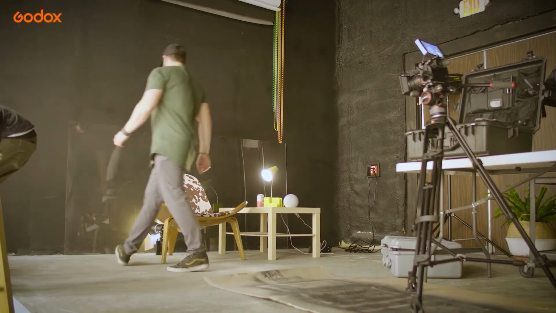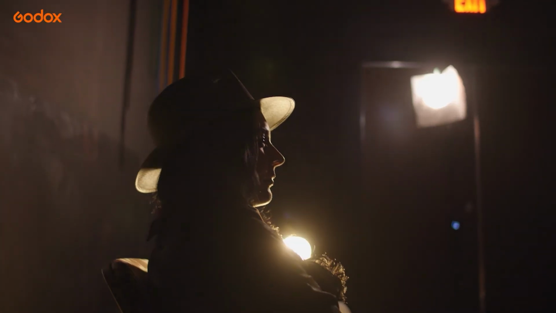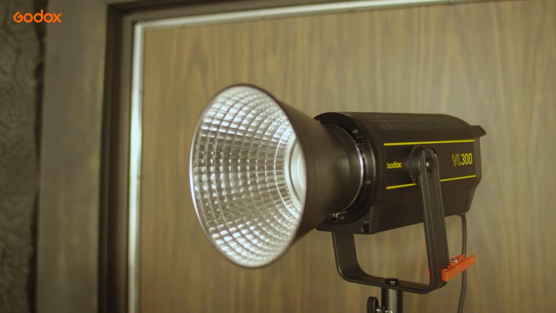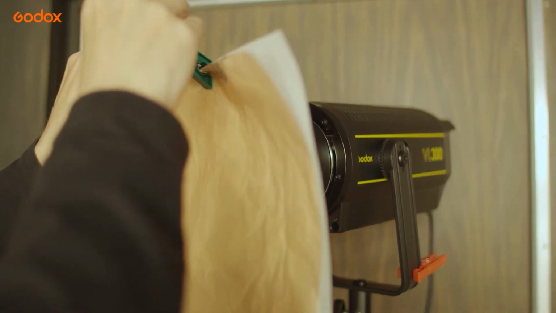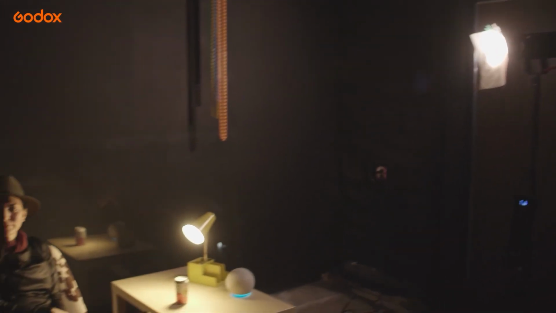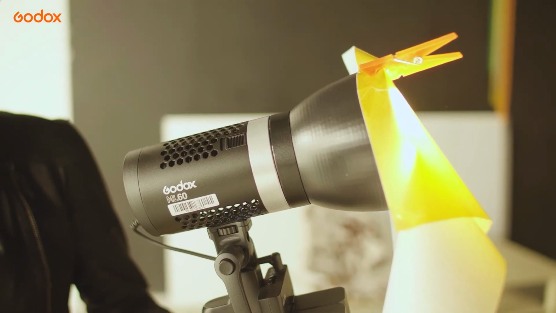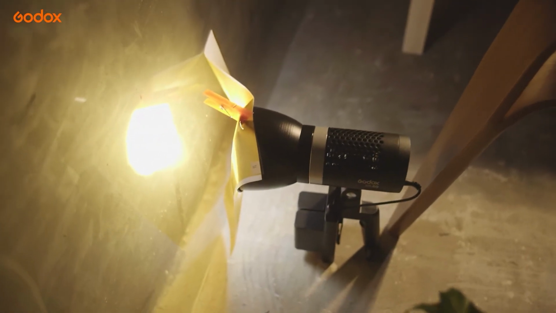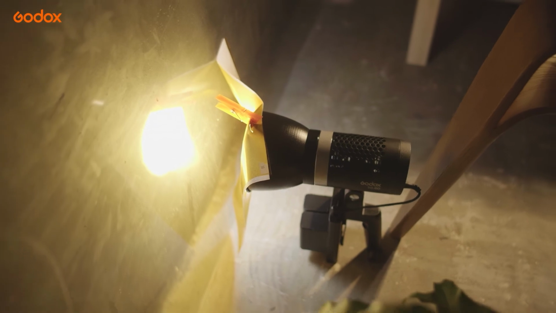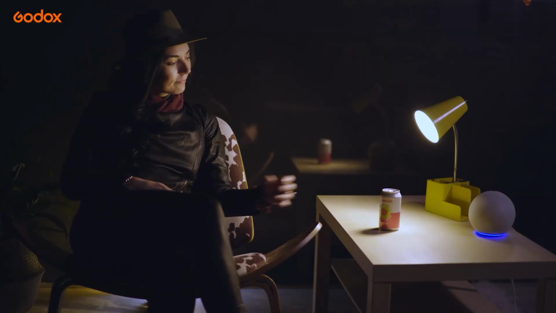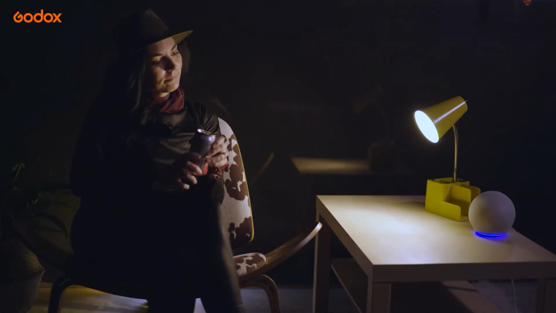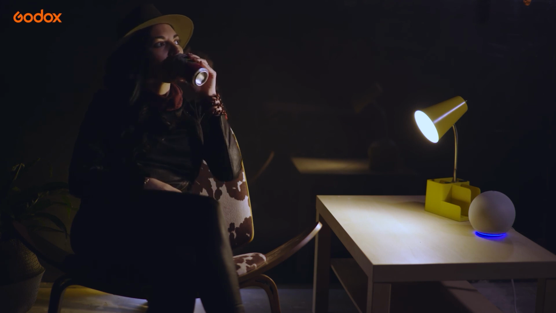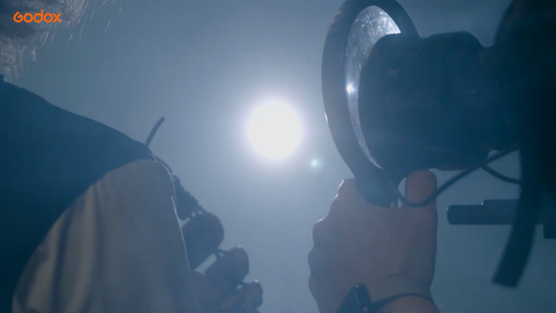To help slightly enhance our scene, we've added a VL300 with an orange gel, also referred to as CTO, along with a frost gel to help soften the light. We also placed a battery-powered Godox ML60 with a CTO and frost gel within the scene. We placed this on the ground behind our subject to help pull her from the background and mimic the light from a plug-in night light or the reflection from the lamp as it bounces off of the chair, table, and window. Hopefully, this introduction to some basic lighting will help you understand the fundamentals to cinematic lighting.